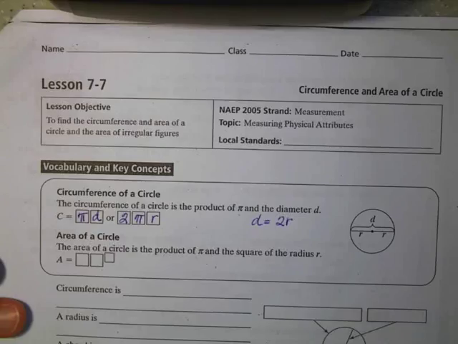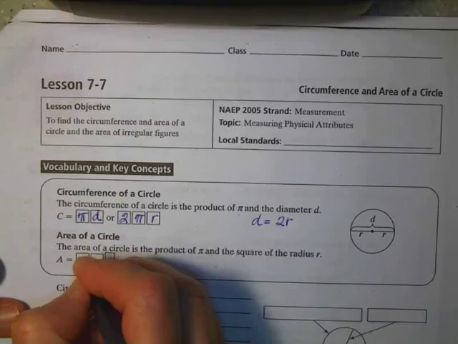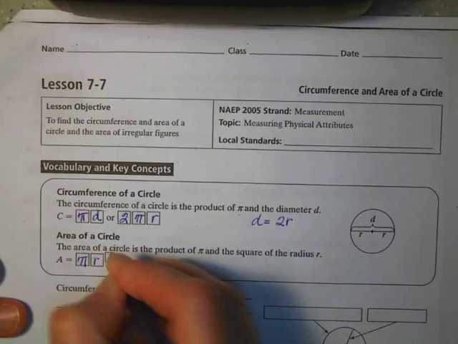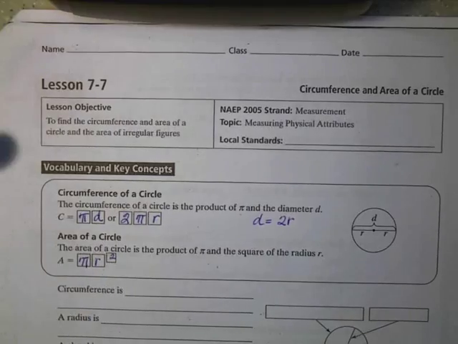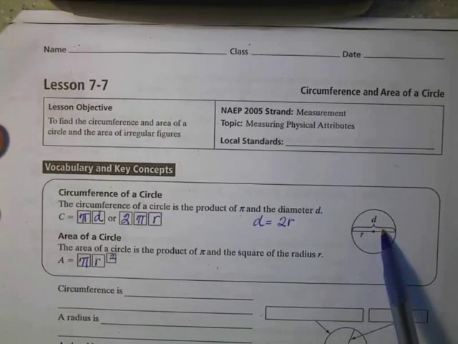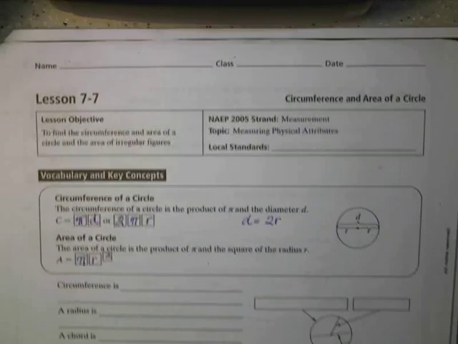The area of a circle is the product of pi and the square of the radius. So area is pi r squared. Just a reminder, order of operations: you square the radius and then you multiply by pi. But it's not the product of pi and r and then squared. So the radius squared times pi. Diameter goes all the way across, as you might recall. Radius is from the center to a point on the circle.